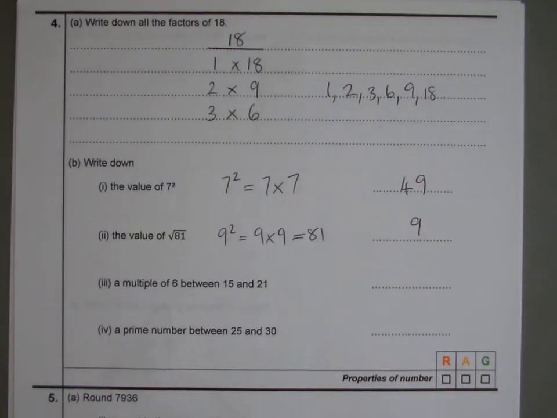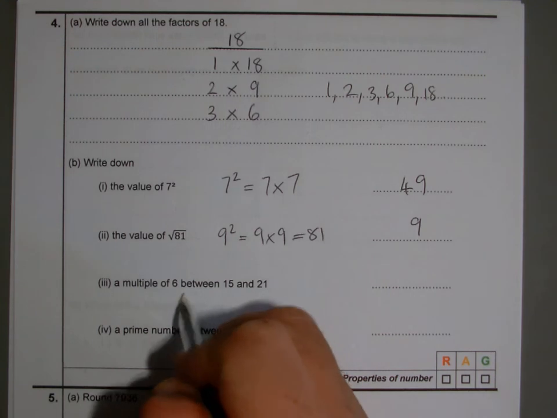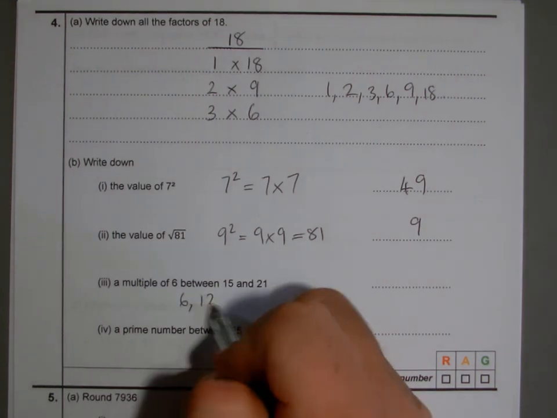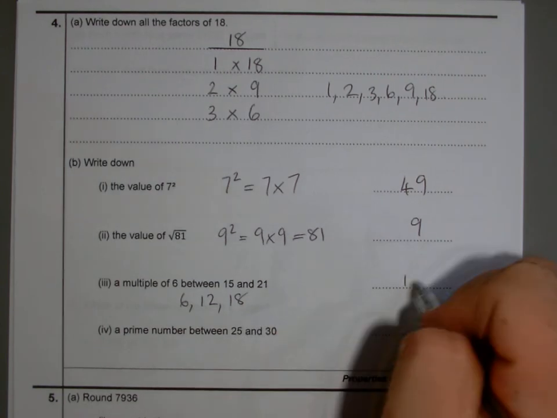A multiple of 6 between 15 and 21. So we need the 6 times table. So 1 times 6 is 6, 2 times 6 is 12, 3 times 6 is 18. So 18 will do, yeah?